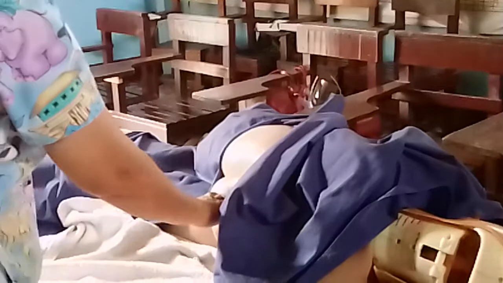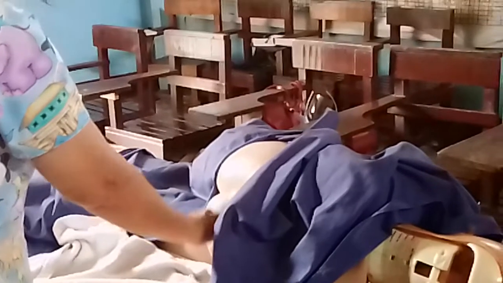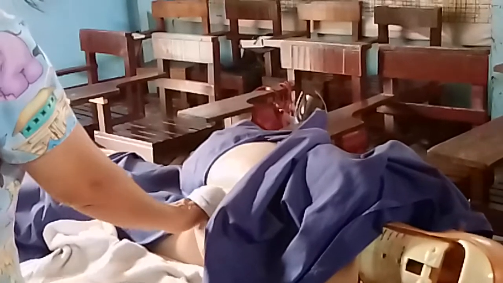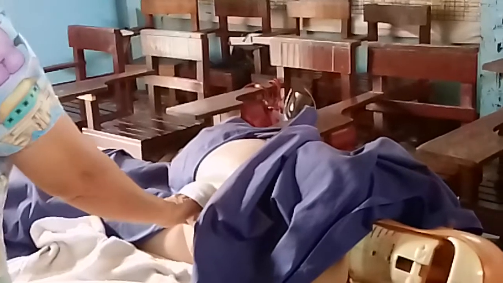What do you call this one? We are done with this in anatomy and physiology. This is the sacrum, right? And at the end of this, the coccyx. And then this one, the bone that we use in sitting down, the ischium. So this is the hip bone or iliac crest.